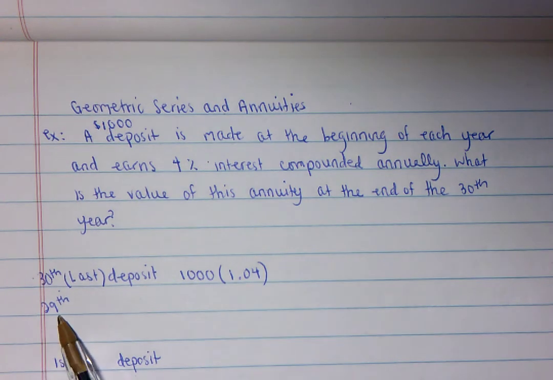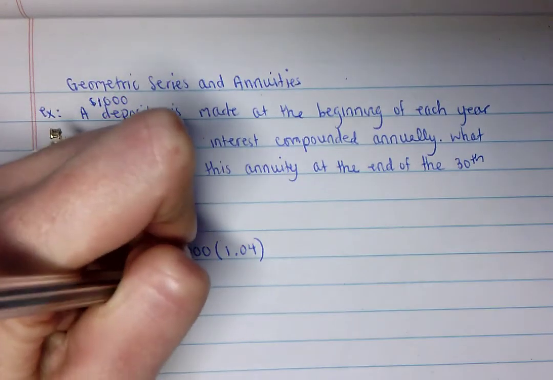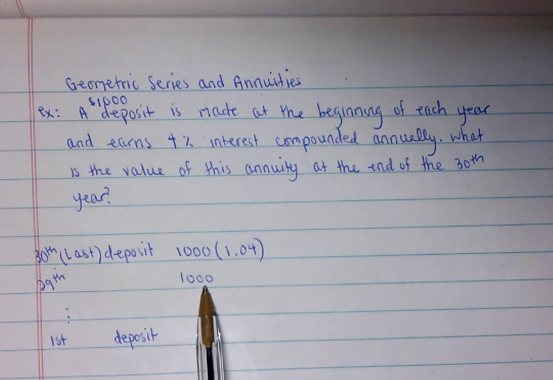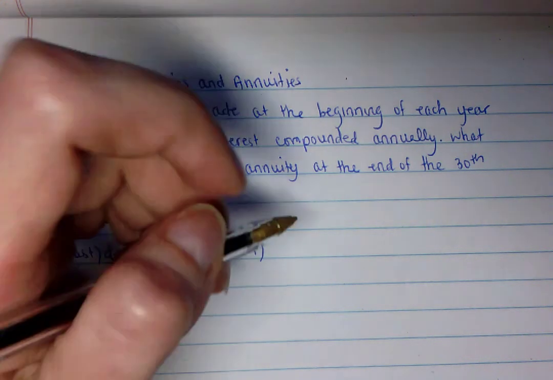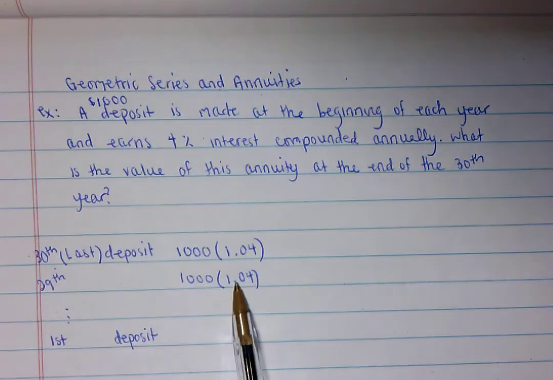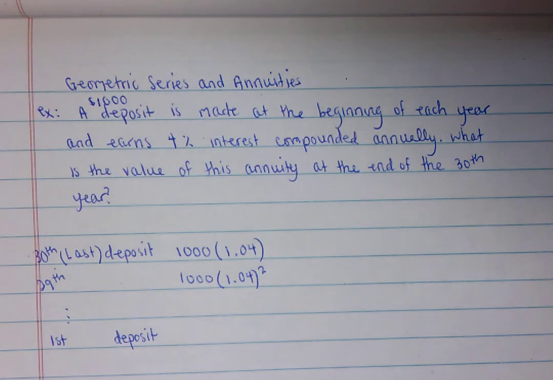The one before that, however, you deposit at the beginning of the 29th year, and it's going to be able to accumulate interest for 2 years. So it'll have 1.04 times 1.04, which is 1.04 squared. So it's going to have that much money accumulating with it. It's going to earn that 4% for 2 years.